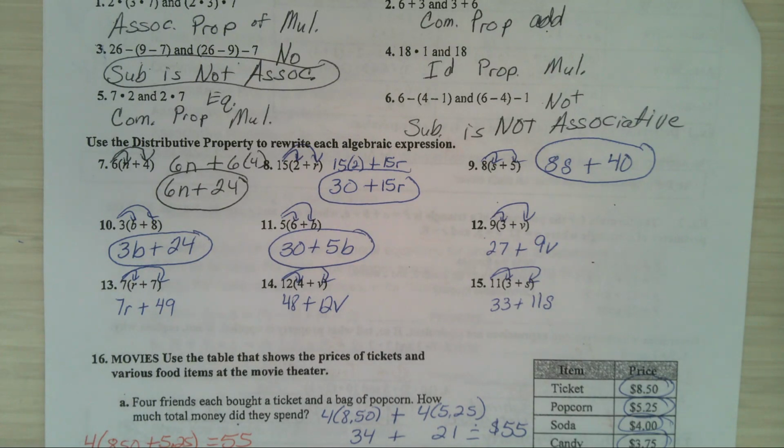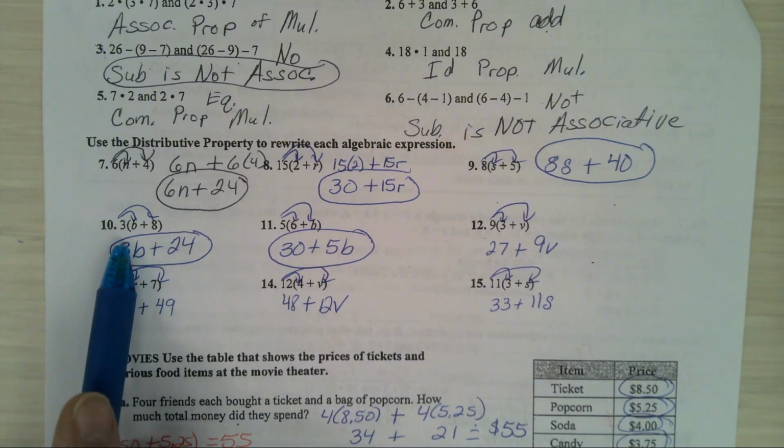And I know you kids are very good at using your arrow. You do not forget to distribute a gift to everything in the parentheses. Each number must receive a gift from the number or variable outside the parentheses. We sometimes refer to it as the grandma property. Grandma giving gifts to the kids.